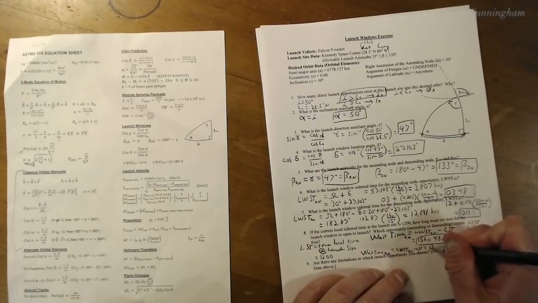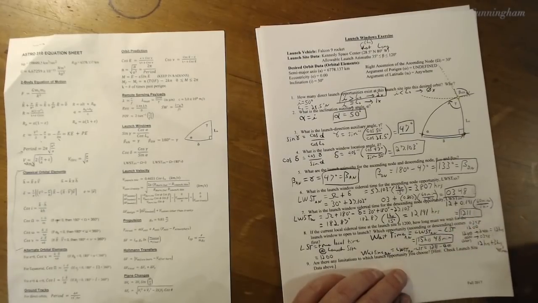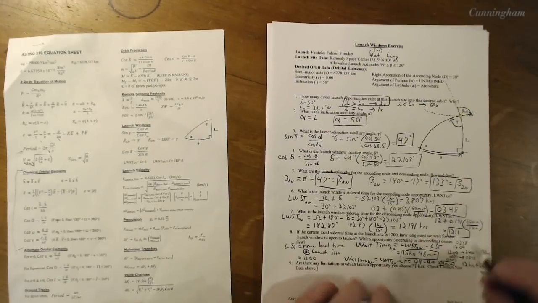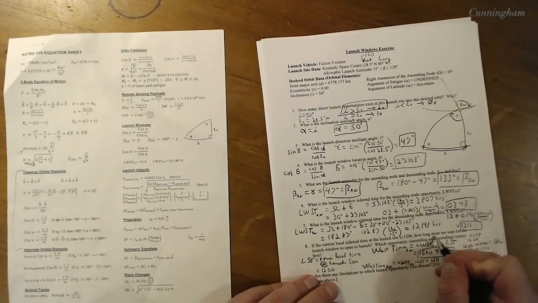So 1211 minus our current time at the launch site, which is noon. So the wait time for the descending node opportunity is 11 minutes. Whew, hope we're ready to launch, because it's the descending node that's clearly coming up first, right? I have to wait 15 hours, almost 16 hours for my ascending node opportunity. I don't have to wait 11 minutes for my descending node opportunity.